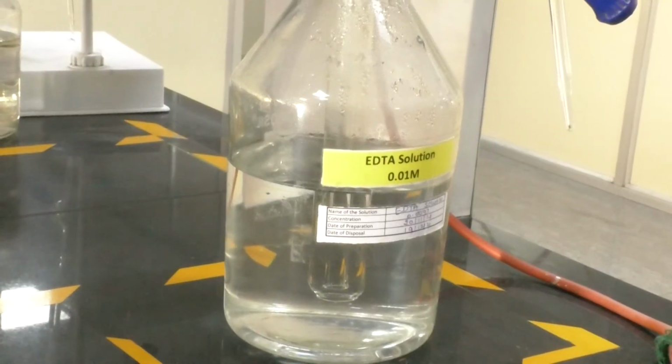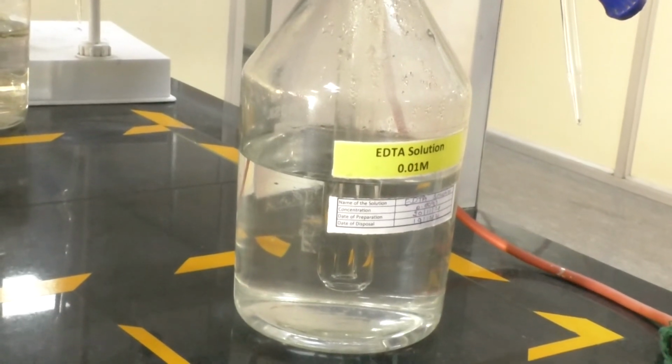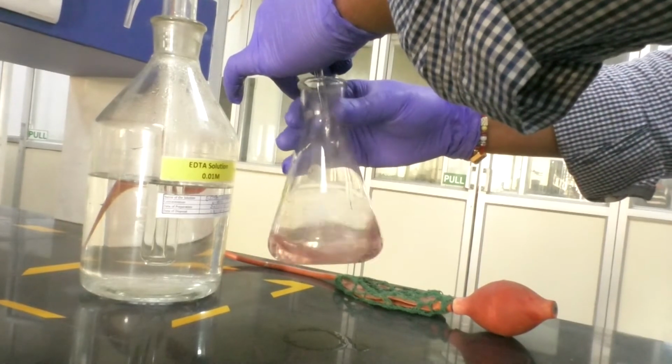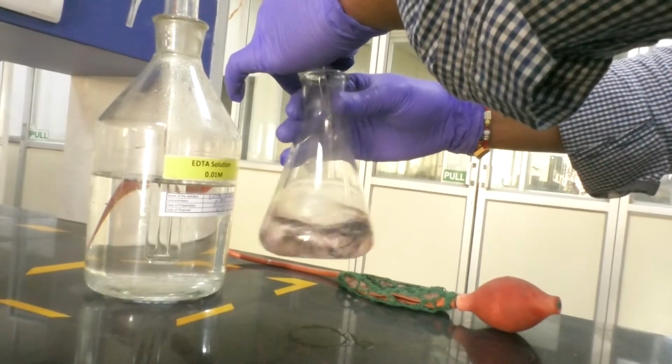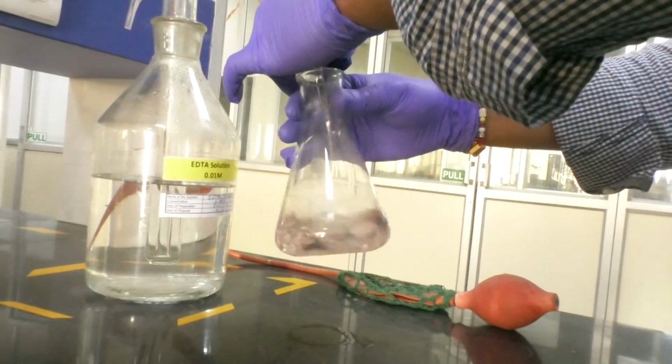Warm the solution at 50 to 60 degrees Celsius and titrate with 0.01 EDTA. Note the reading at the point at which pink color changes to colorless solution. Preserve this solution for alumina determination.